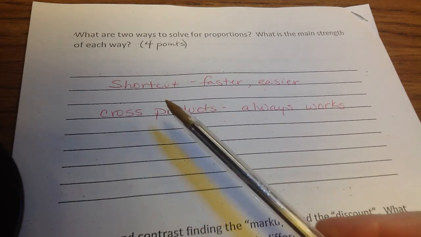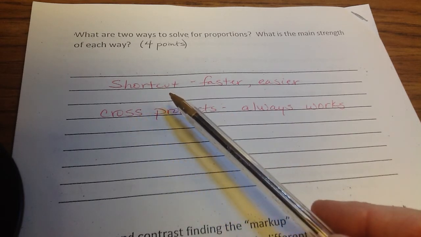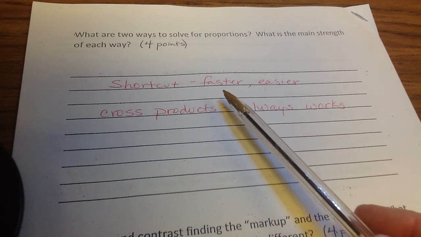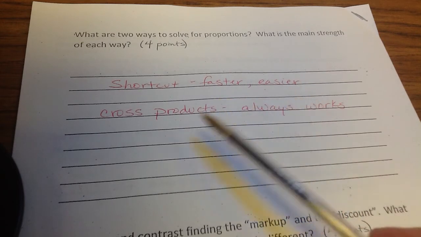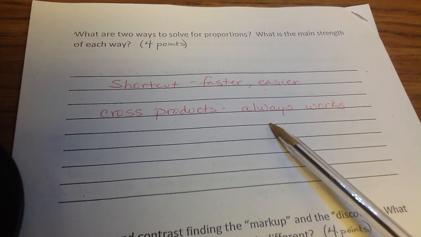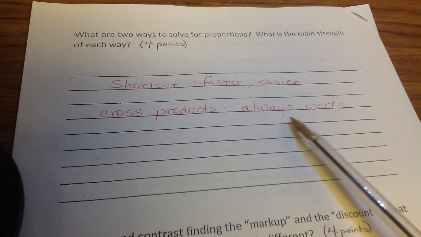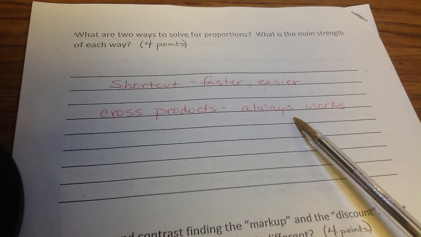So the 2 ways are the shortcut, which is actually using a scale factor, where you multiply or divide, and you see the connection to fill in the missing variable. We love this because it's faster and easier. The other way is using cross products to solve. Why we love cross products is it always works. It'll work with decimals, it'll work with fractions, but anytime the answer is not easily seen, shortcut doesn't work, then for sure cross products will work.